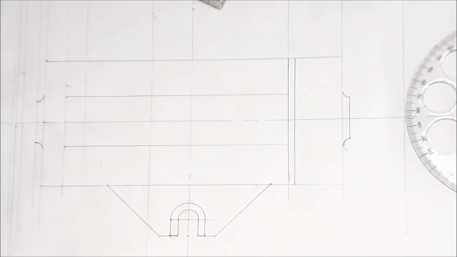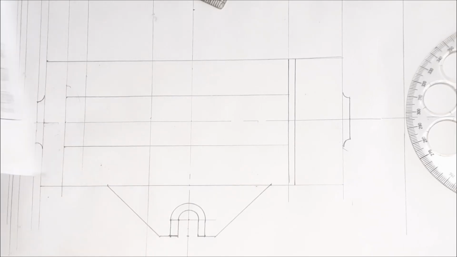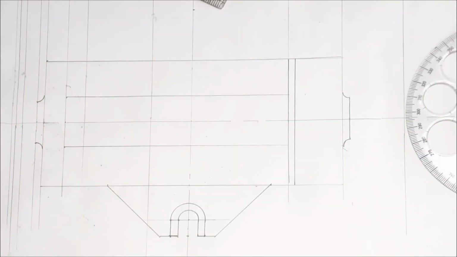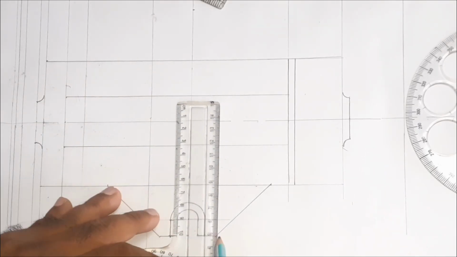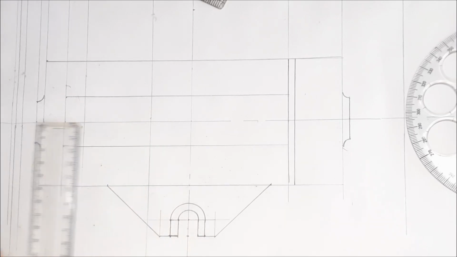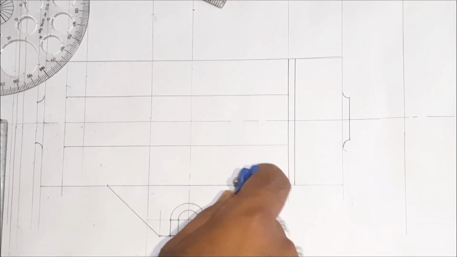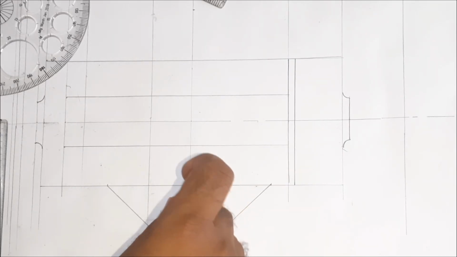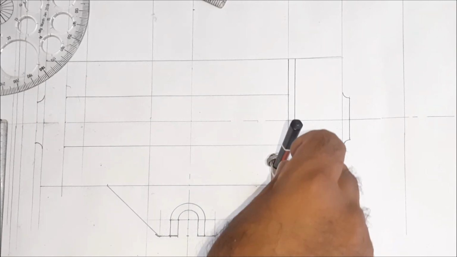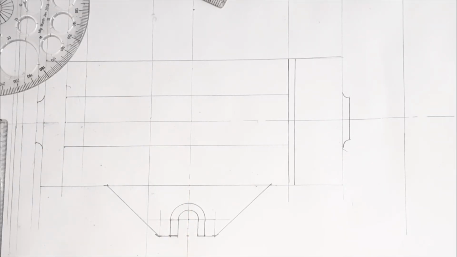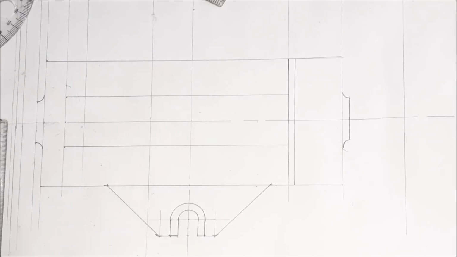The last step in this drawing is to draw the arc of radius equal to 13. You can see here we have to draw these arcs of radius 13 mm. To get the center point for drawing the arc, I will extend this line here like this and extend the line here like this. With this point as center, let's draw this arc, and here also draw the arc. Similarly here also we have to draw the arc, and here also. Now we have to repeat the same step of drawing this part on the other side also.